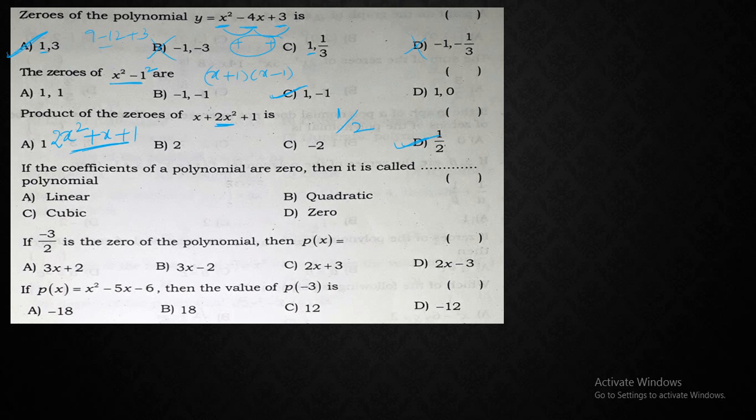So don't get confused. In most cases, by looking at the x coefficient, you will take constant by x coefficient, then the answer will be 1. By mistake you will keep the answer as 1, but actually the answer is 1 by 2. Such types of mistakes you need to avoid during the examination, right? If all the coefficients of a polynomial are 0, then it is called the zero polynomial.